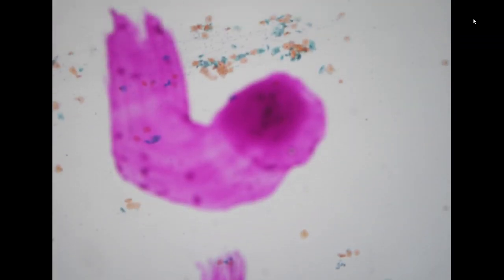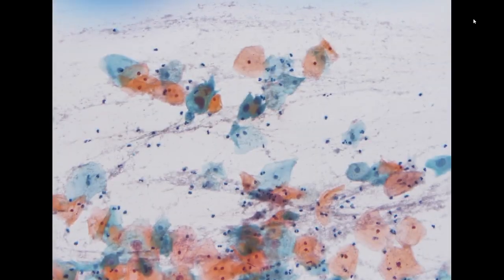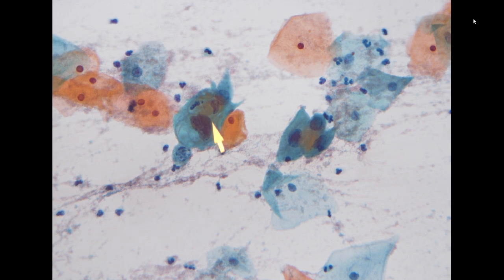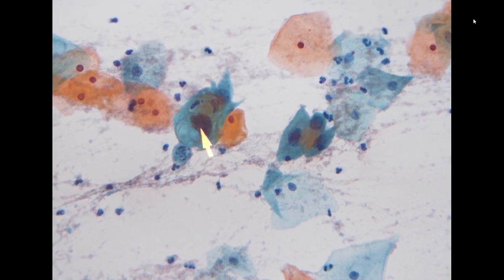The other atypical squamous cell case is also similar. We have only a few cells that would qualify. These are most likely squamous metaplasia, metaplastic cells. But in this metaplastic cell, we have a little bit of nuclear irregularity and enlargement, so I think this is okay for atypical squamous cell.